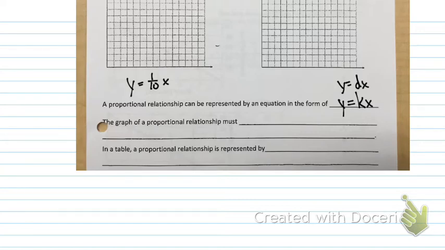Y to x. We can't do it as well for the other one. I can give you the equation for the other one if you want. It's 10x plus 25, but this is not proportional.